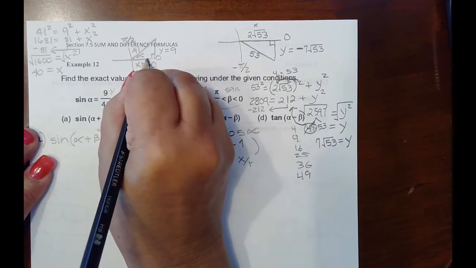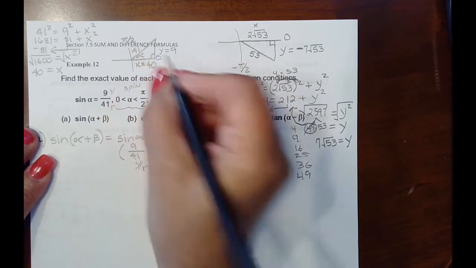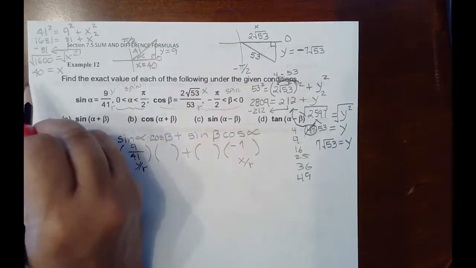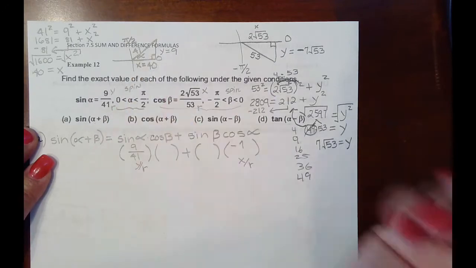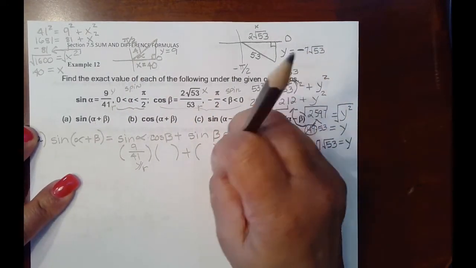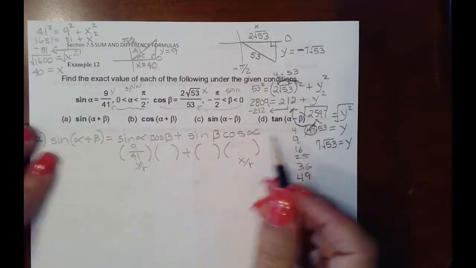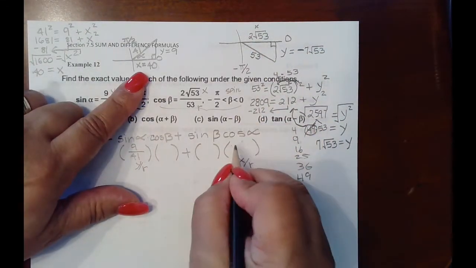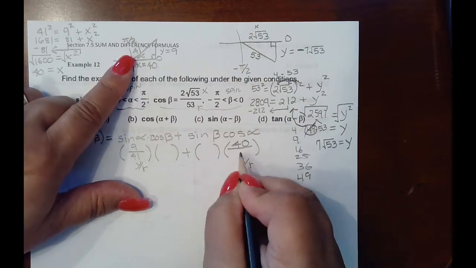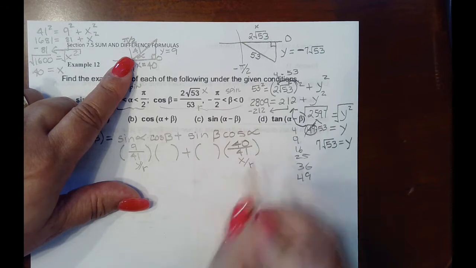You're in a quadrant where everything's positive. X's are positive, Y's are positive. So I don't know why I had a negative there. So this would be the value that I'm doing right now. Cosine of alpha would be positive 40 over the r value, which is 41.